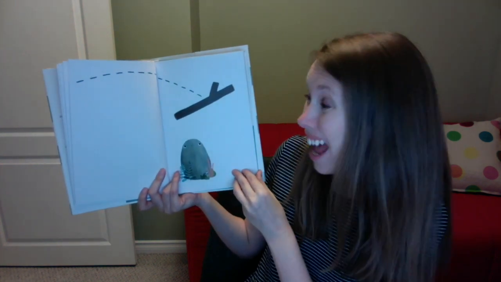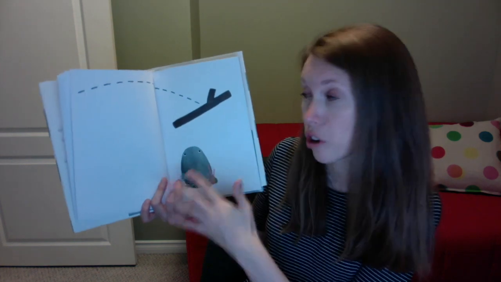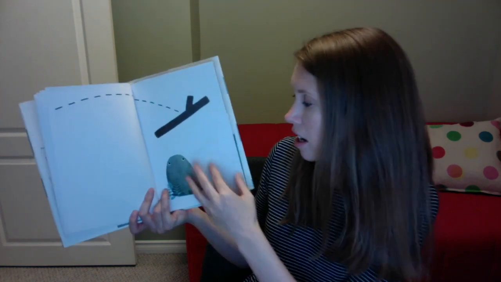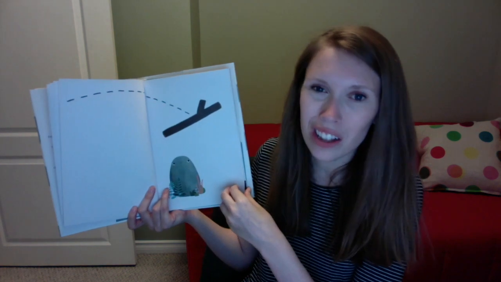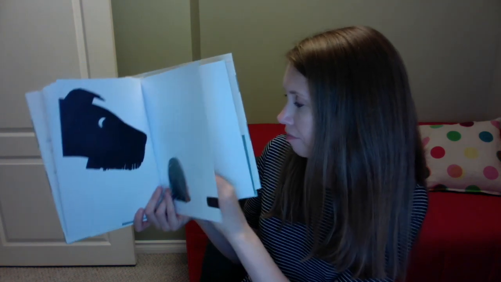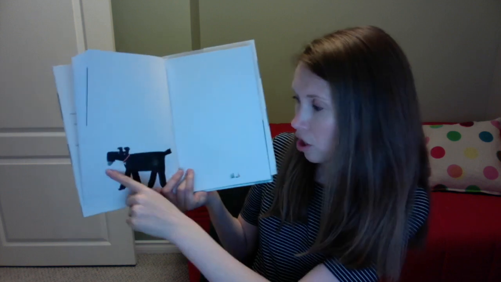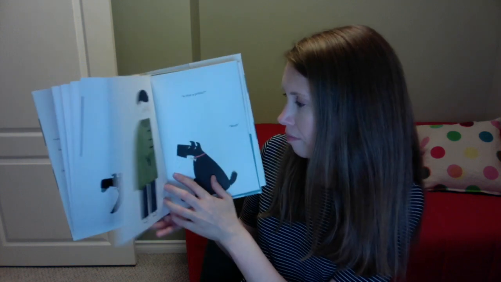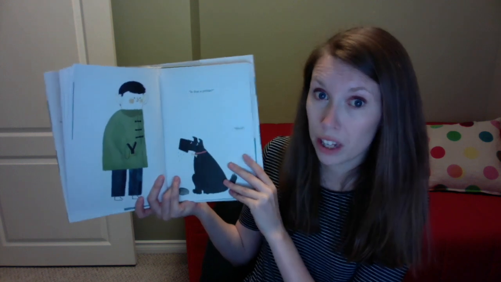And this page only has pictures, so I can't read the words on this page, so I can read the pictures again. I see there's a stick being thrown, and she looks a little smaller. Here's a dog. The dog has collected the rock. And now there are words, so I can read these words.